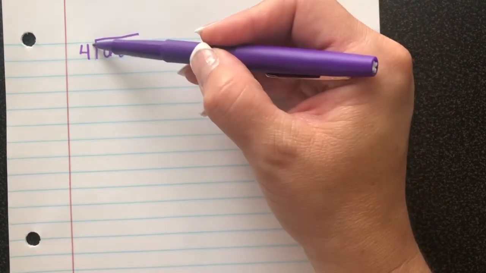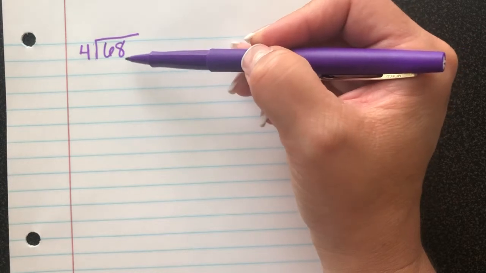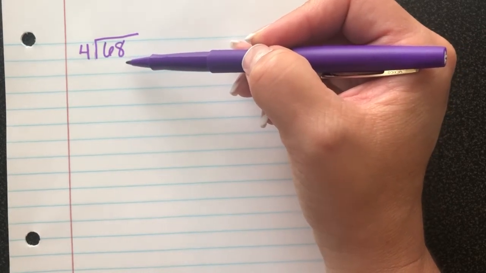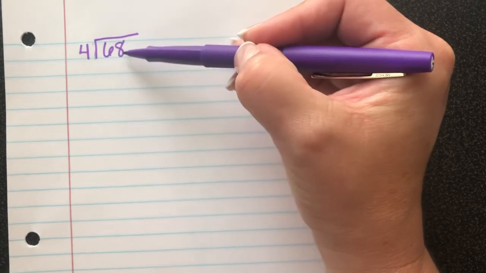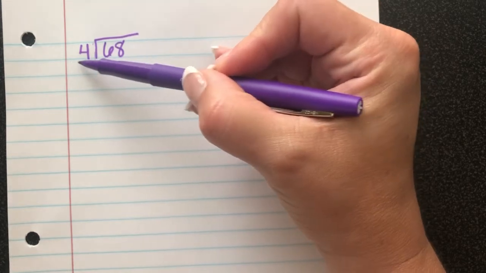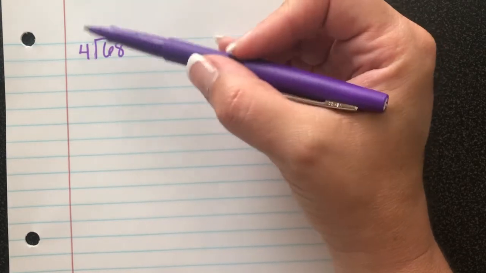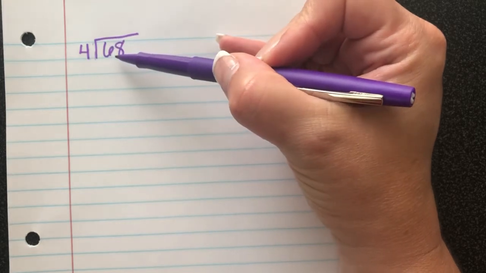Okay, so let's just remind ourselves of the parts of the division problem. Inside this house is our dividend. The dividend is the total amount of something. So if we were talking about sweet tarts, this would be 68 total sweet tarts. The number in what I call the driveway in front of the house is called our divisor. That's what we're dividing by.